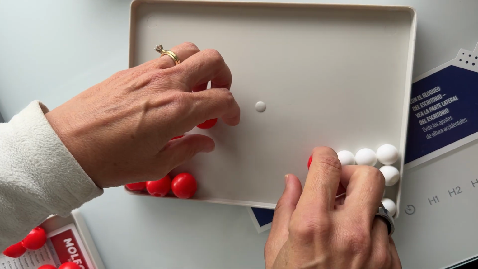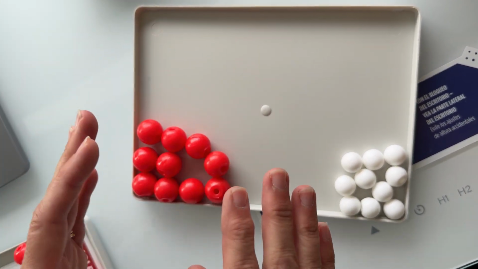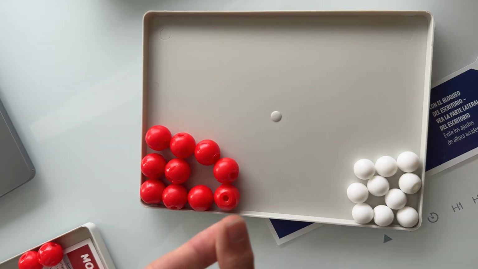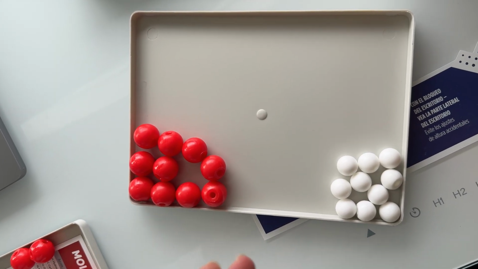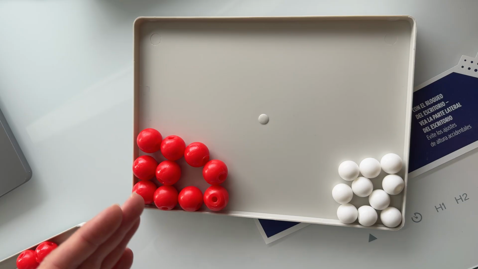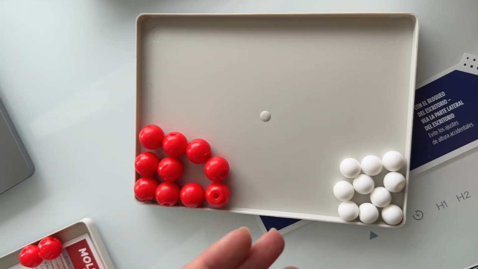All right, we're going to talk about buffers. And remember, to have a buffer, you have to have two things. You have to have a weak acid and its conjugate base. Buffers work because you have two different kinds of soldiers. You have acid soldiers and you have base soldiers.